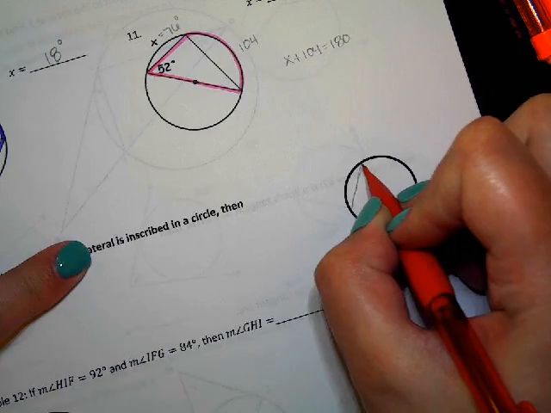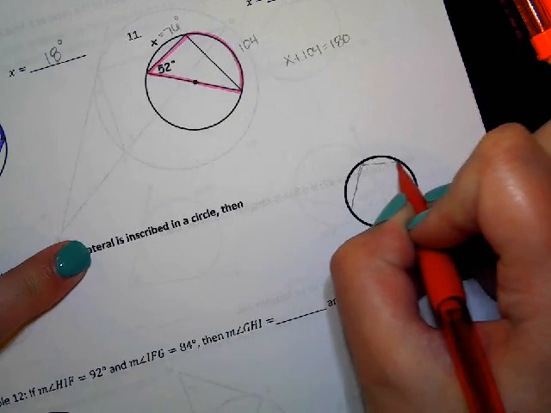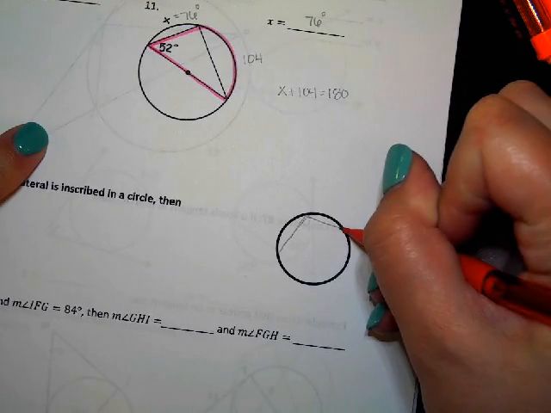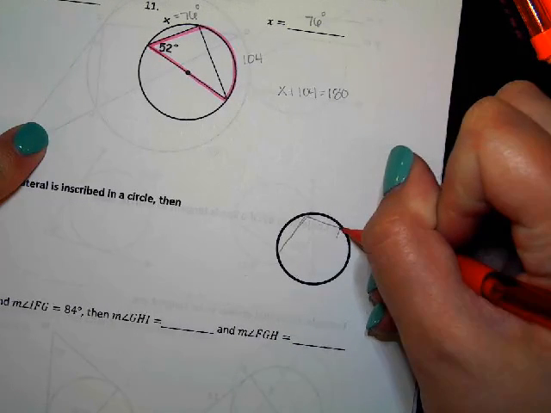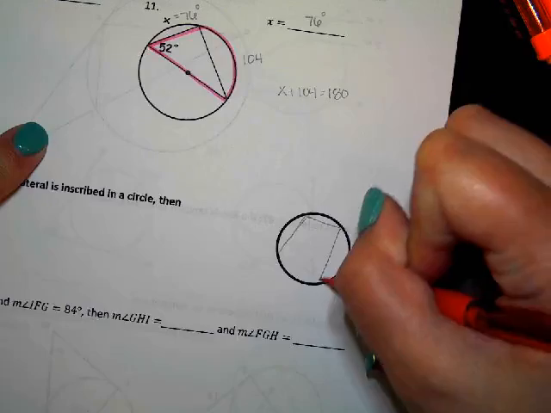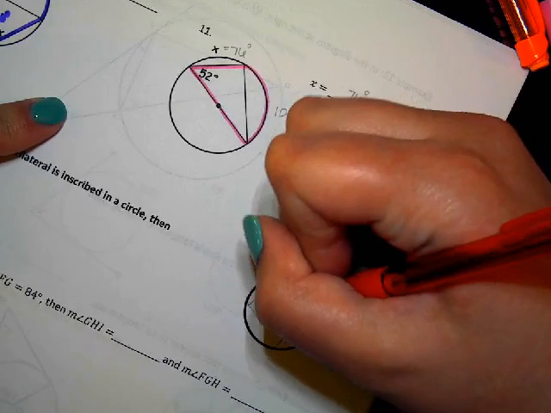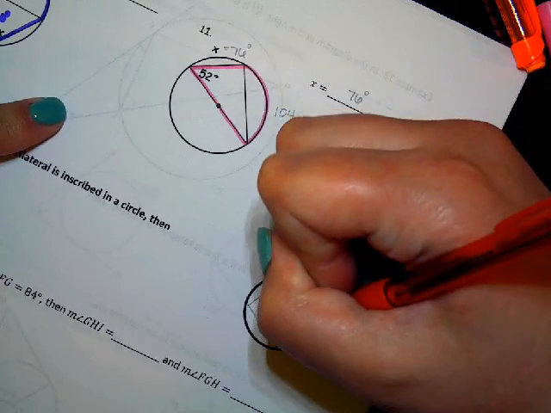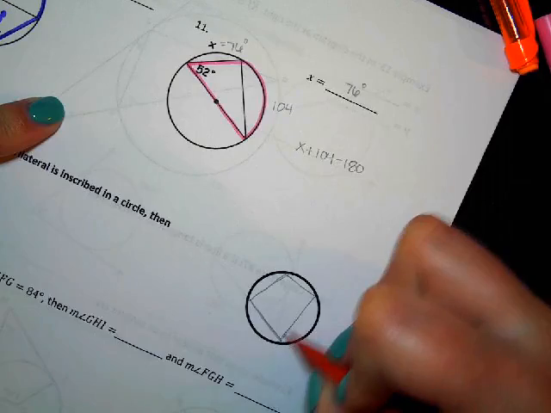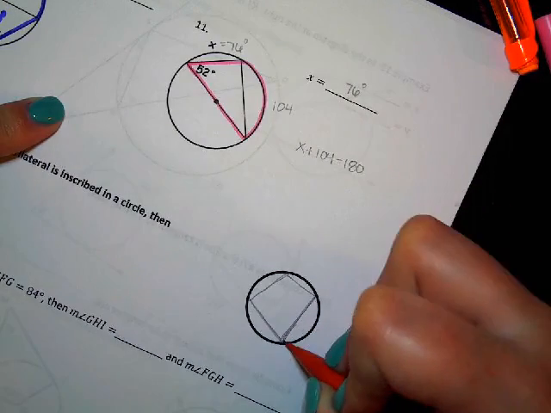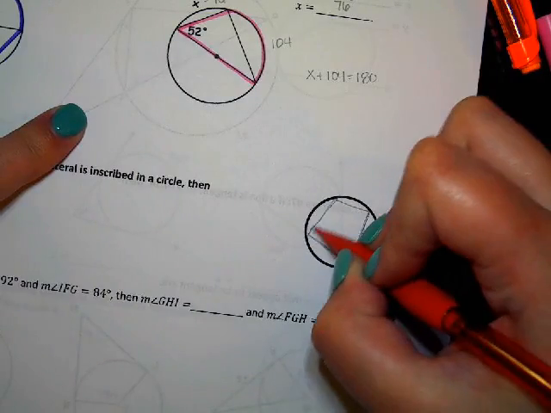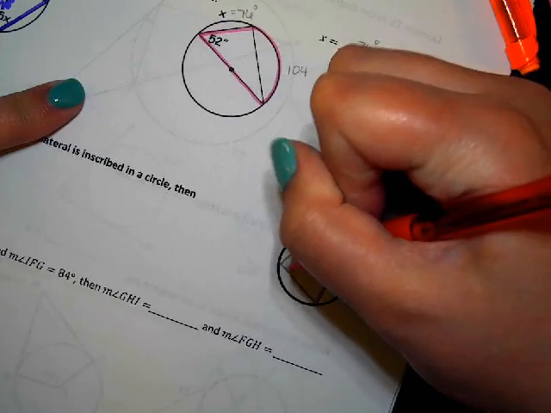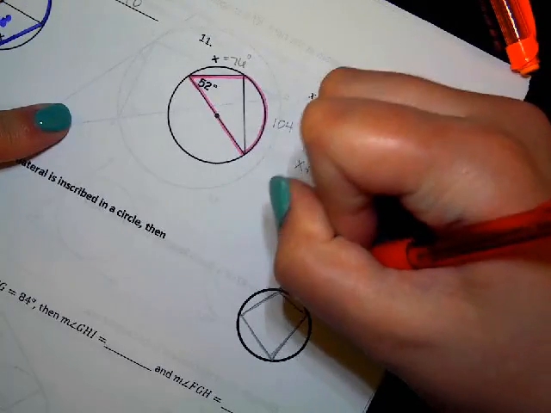So I'm going to show you one that looks kind of funky. Kind of my weird shape. There we go. Kind of trapezoidy. Just kind of not anything in particular. Okay. All right.